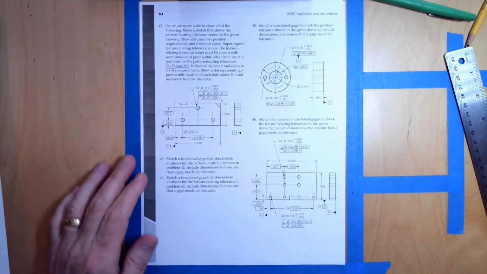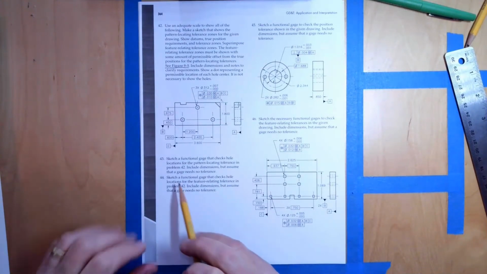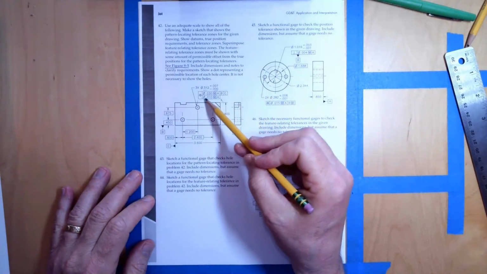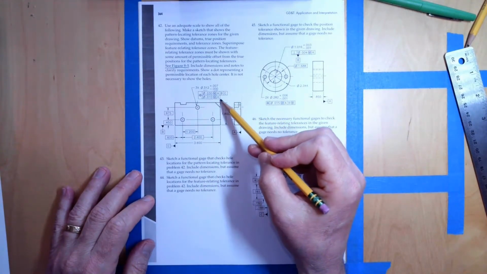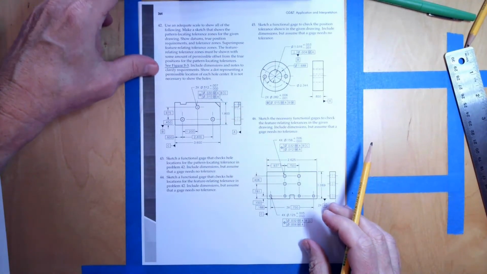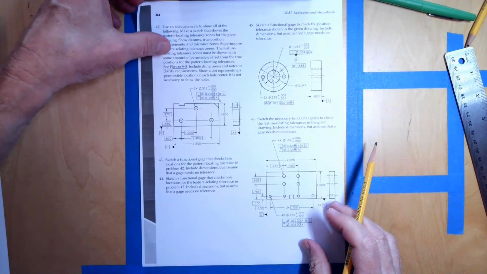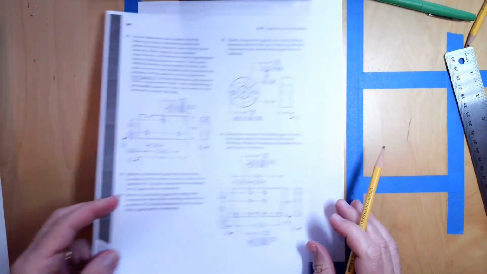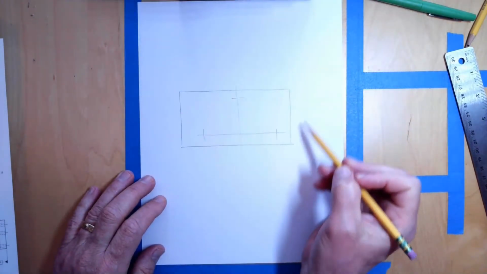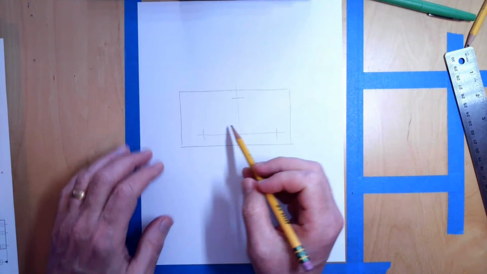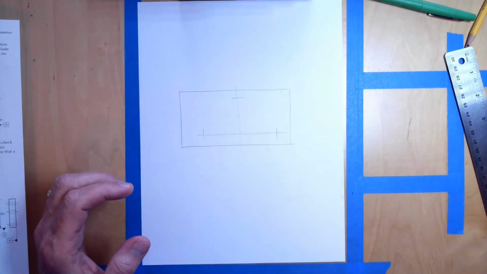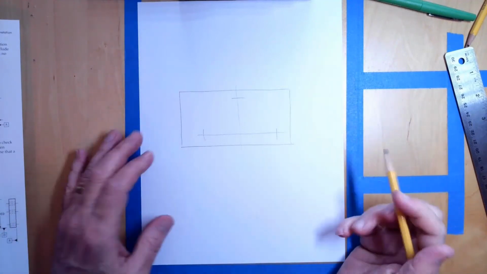44. And in problem number 44, we're going to sketch the functional gauge for the feature relating tolerance zones. So the 010 at MMC relative to or oriented to datum A. All right, so the gauge is going to be similar, but it's going to be different in some important ways. So here I have another sketch just outlining the rough shape of the block to give us kind of an idea of where the pins are going to be.